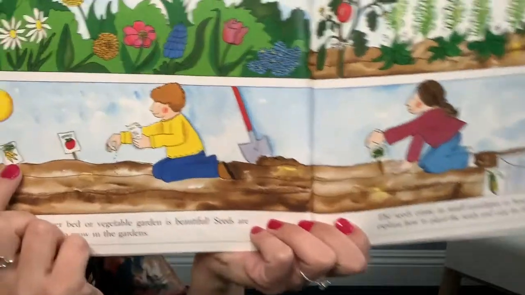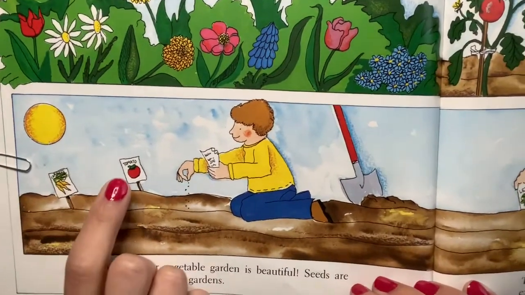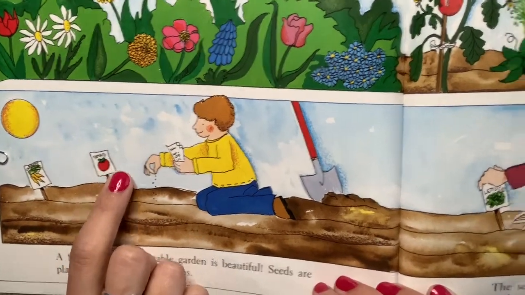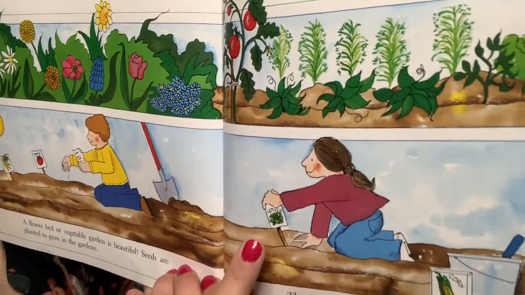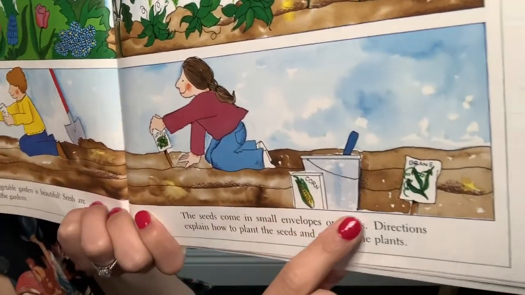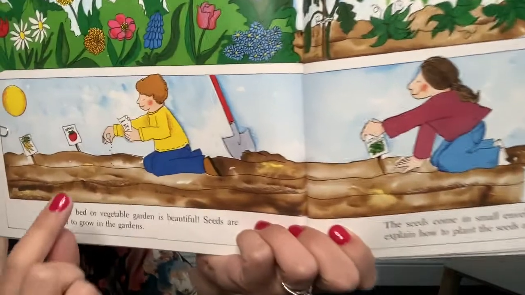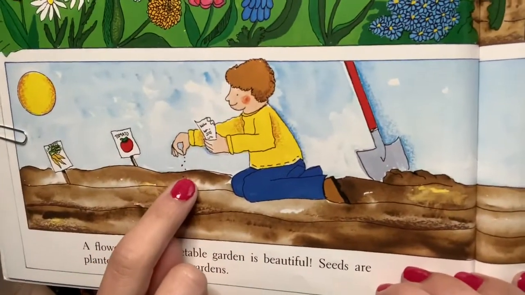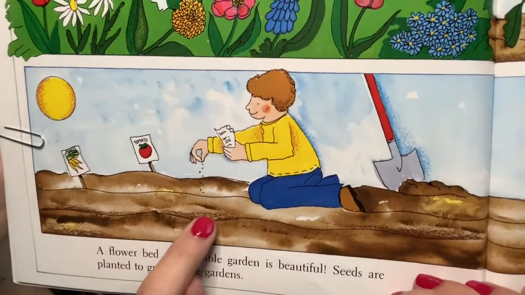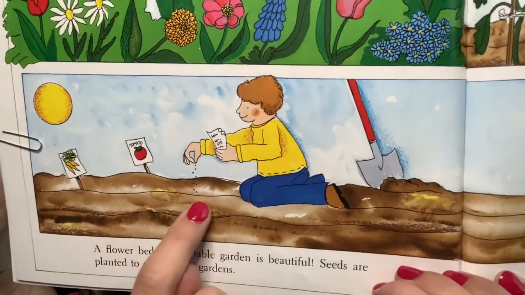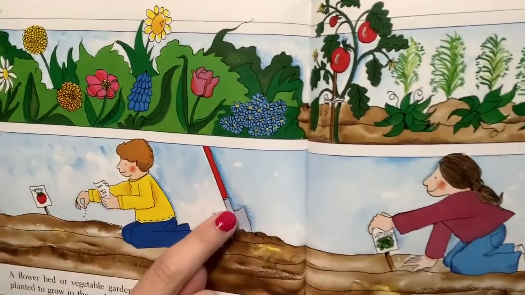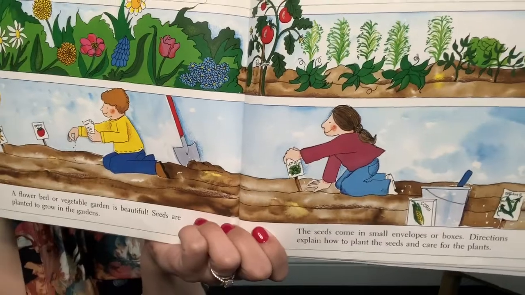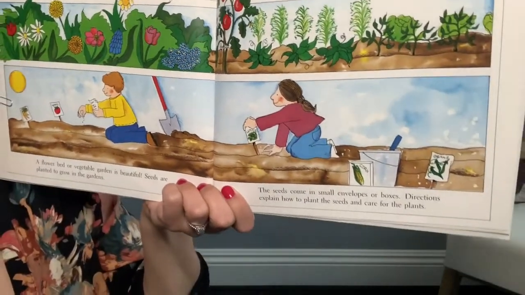Looks like this one might be carrots, tomato, lettuce, corn, beans. And see how he is sprinkling the seeds into the soil. He has a shovel, and she is doing the same. So they're planting a garden.